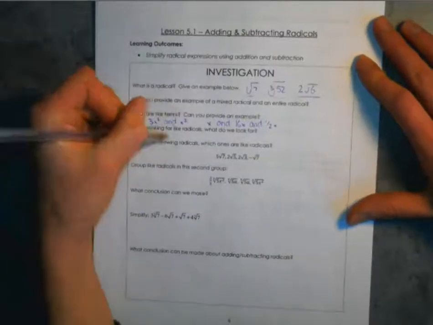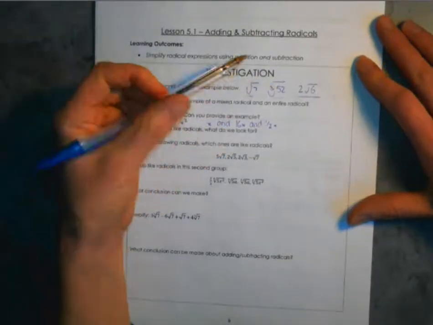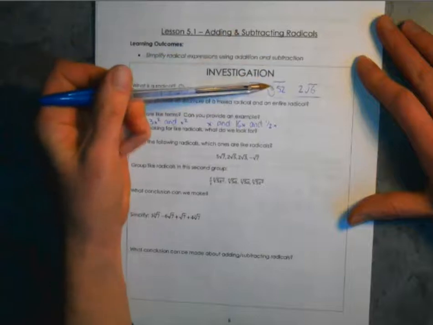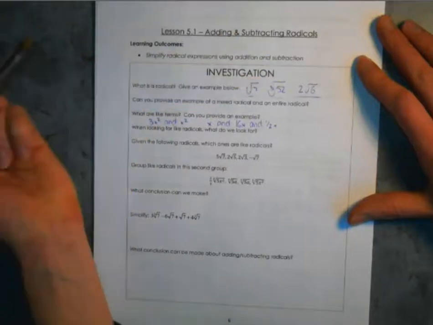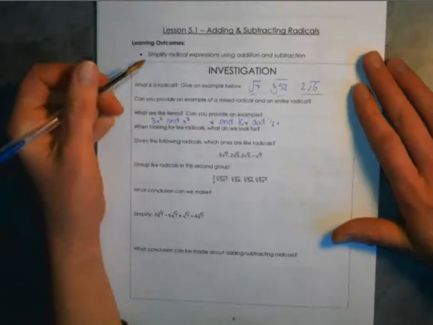So when we're looking for like radicals, based on what we just said is involved with a like term, what do you think a like radical might be like? Well, one of the first things is the index is important. Do you think that we would be able to combine or work together with a cube root and a square root? Well, no, because they're not considered like.